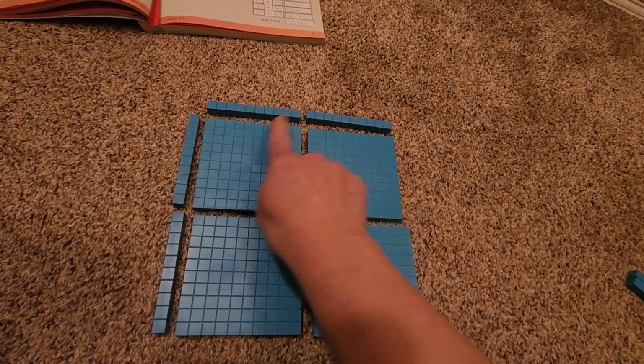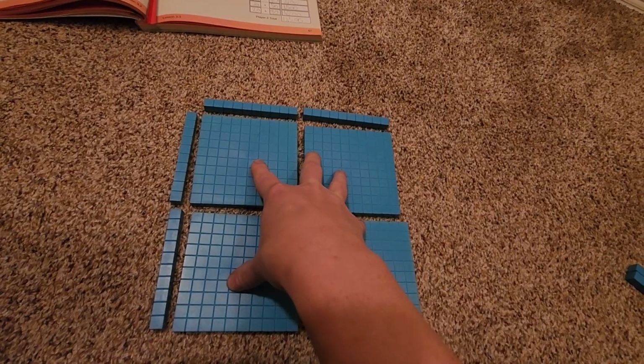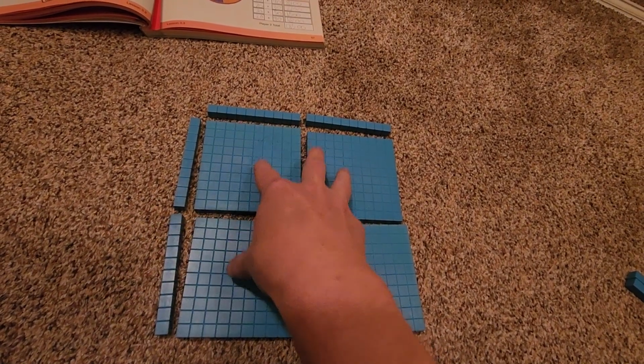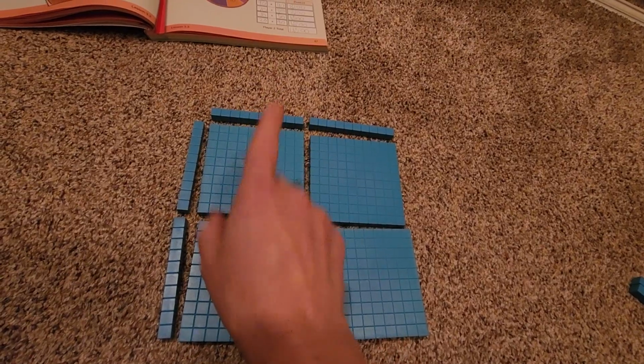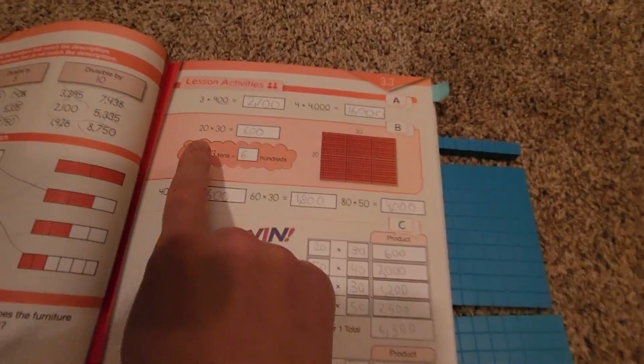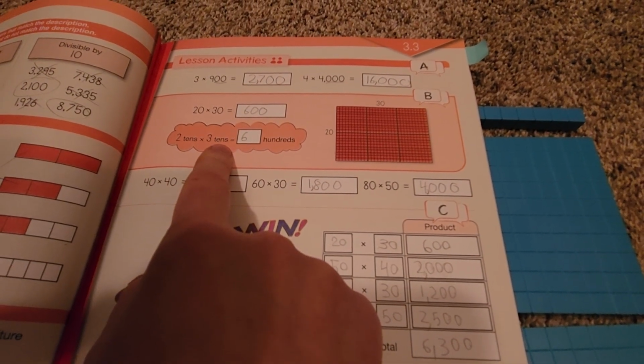So that means 20 times 20 is 400. And so that is why we can think of it as 2 tens times 2 tens.